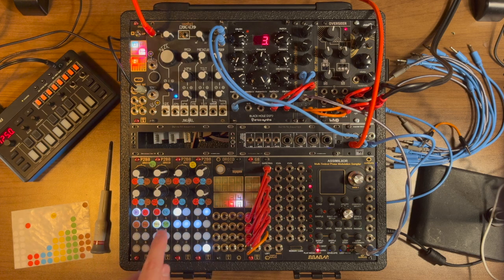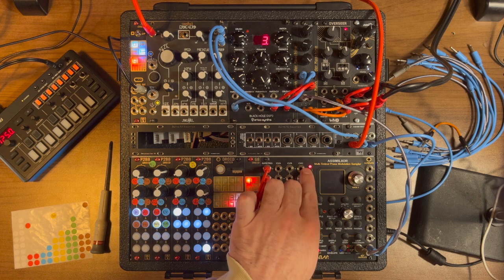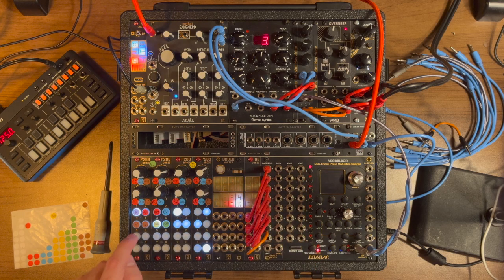So like if I were to select the bass, the kick drum, I can change it to be 1 step long, and it's just going to go kick, kick, kick, kick, kick, kick, kick. 2 steps long, 3 steps long. And that's really fun. 5 steps, all the way back up to 8.